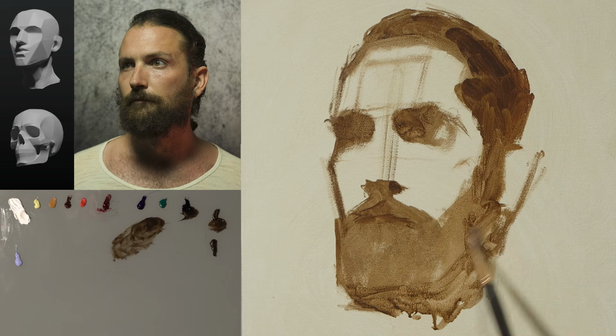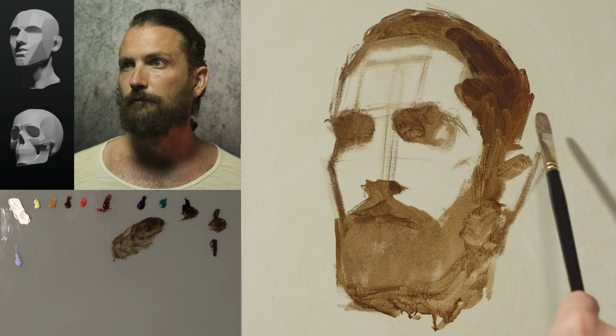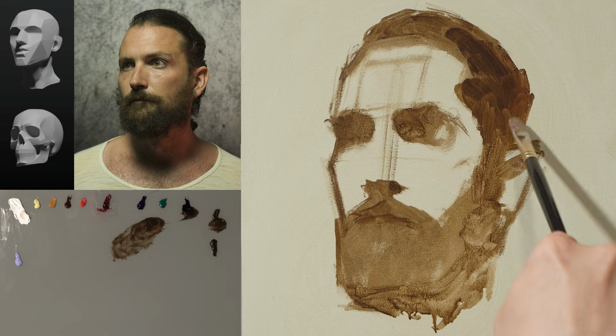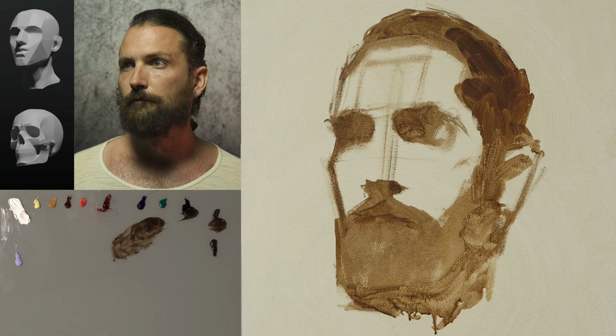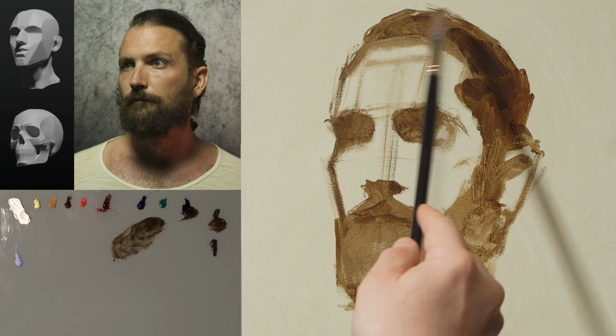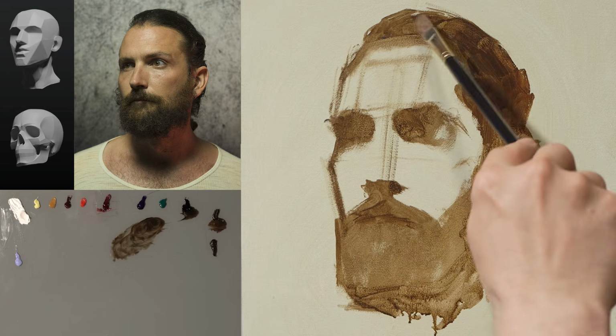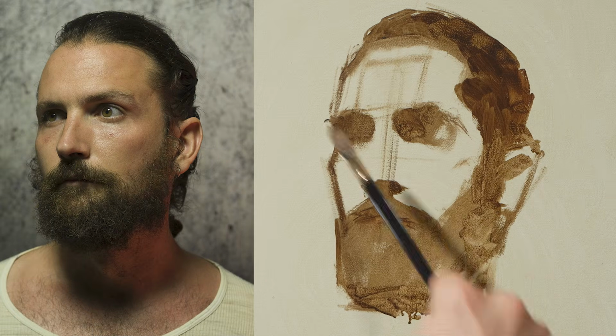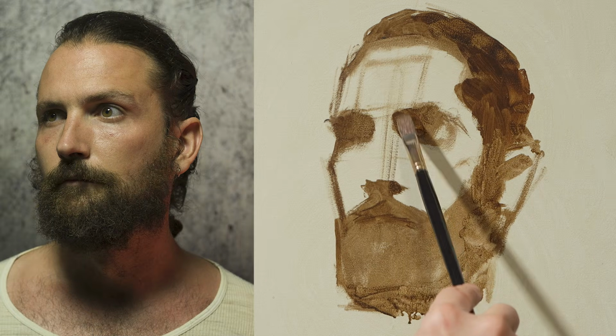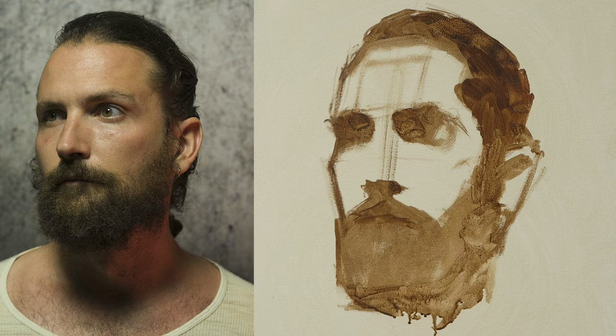So you see, we can use solvent just to erase things a bit. So this, let's say, is the initial drawing, a quick blocking of the head.